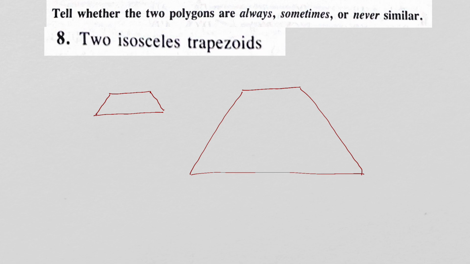Two isosceles trapezoids. Well, it is possible to draw two different size isosceles trapezoids that are similar, but you can also draw them not similar. For example, you could draw one like this with this side short, and you could draw one like this with the sides long. Those are two isosceles trapezoids, but they're not similar. So this is just sometimes.